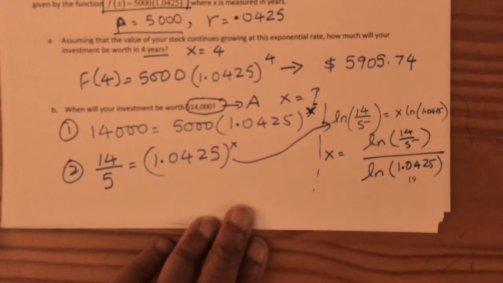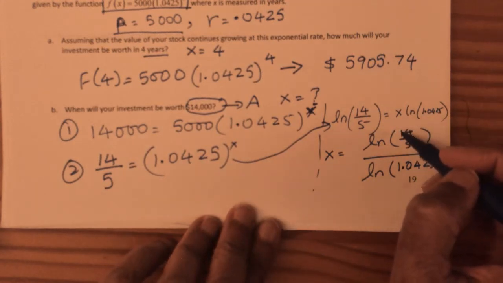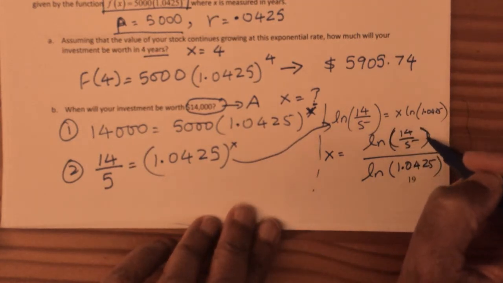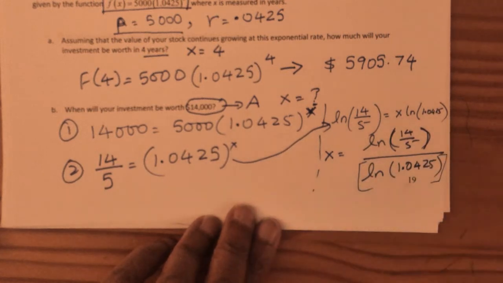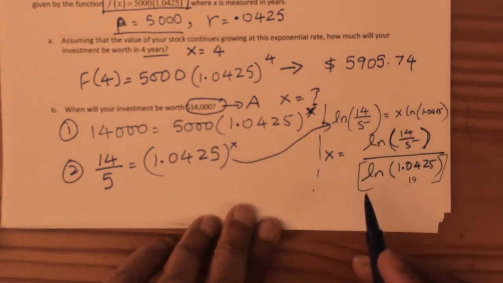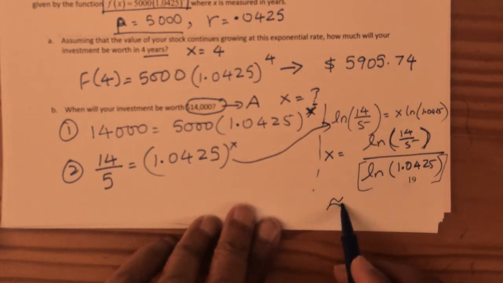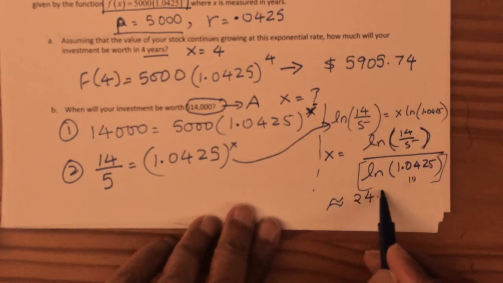1.0425. And again, it's just a matter of putting this in your calculator. When you put this in the calculator, please be very careful. This has its own parentheses divided by this whole thing will be in its own parentheses. And you should get approximately 24.7.